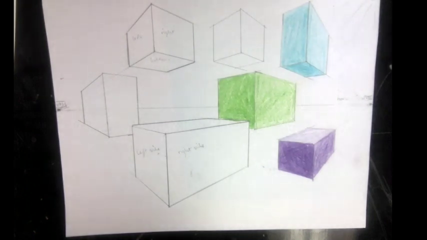Today we're going to work on morphing our boxes that we drew in 2-point perspective into different shapes that are a little bit more complex. First of all, as you are morphing 2-point perspective shapes, keep in mind and imagine carving out of the box different sections and chunks of the box.